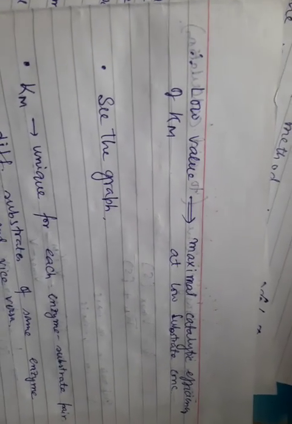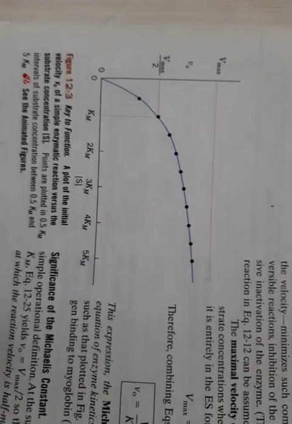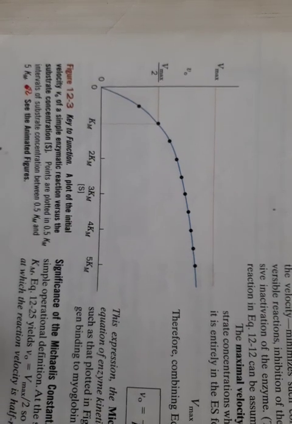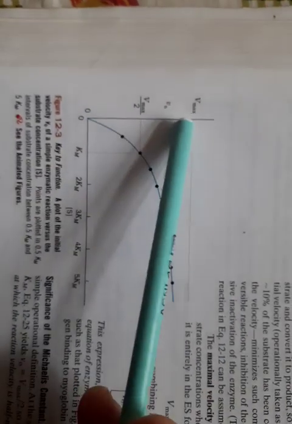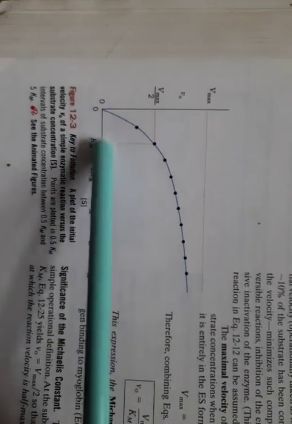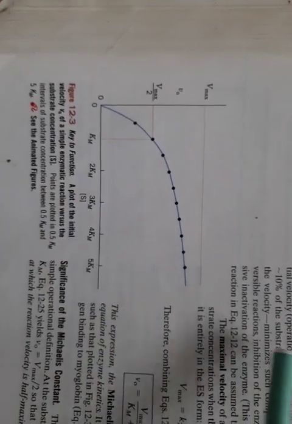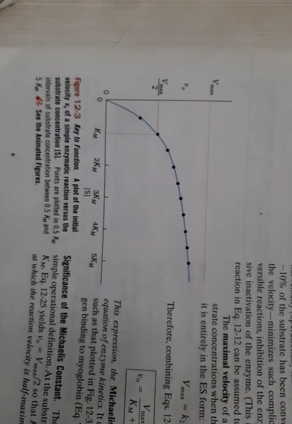maximum catalytic efficiency at low substrate concentration, because, okay, let me show you the graph. So here is the graph. Out here in the y-axis we have the velocity or the rate of the reaction, and out here we have the concentration of the substrate.